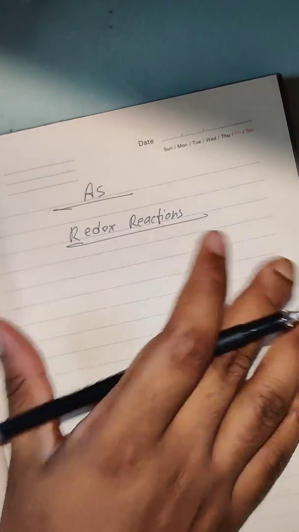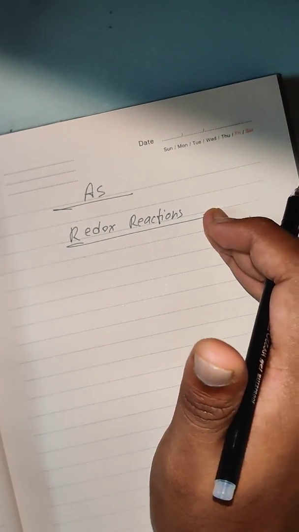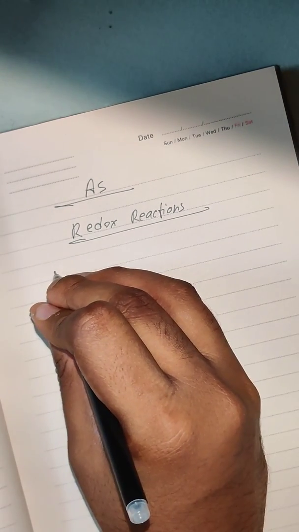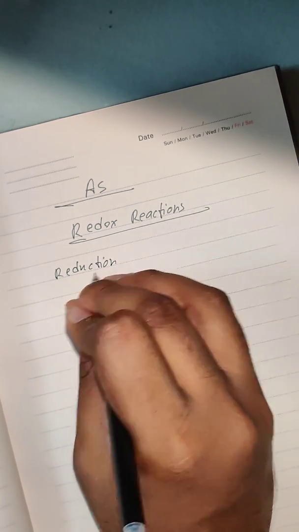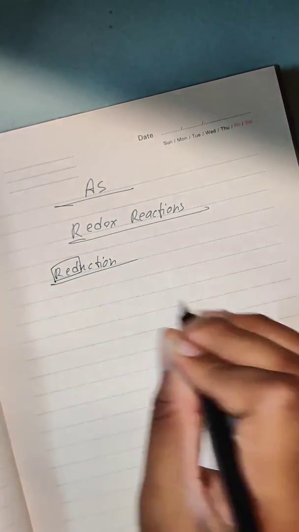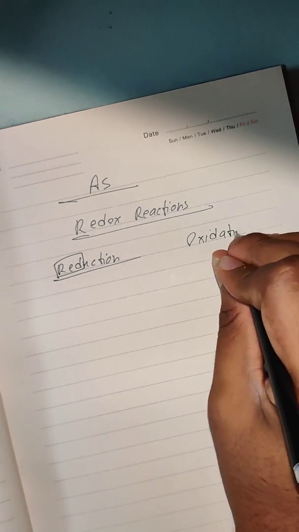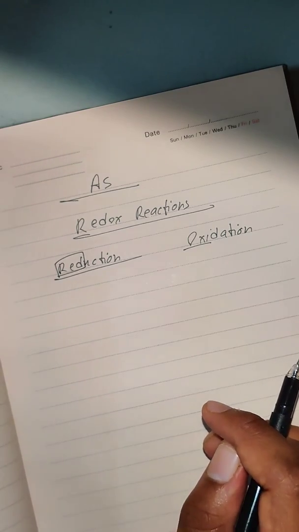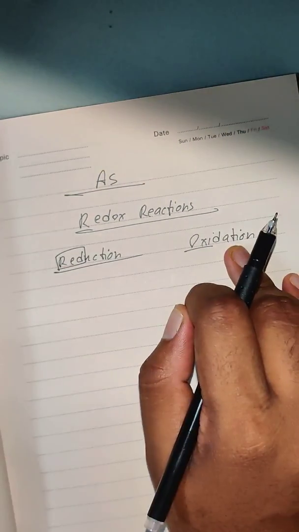What exactly is redox? It's basically a type of reaction which involves two processes. The two processes are reduction, that's the red, right? And oxidation, that's the ox. And it's in the name, redox reactions. Great. Now, what exactly are these two processes?